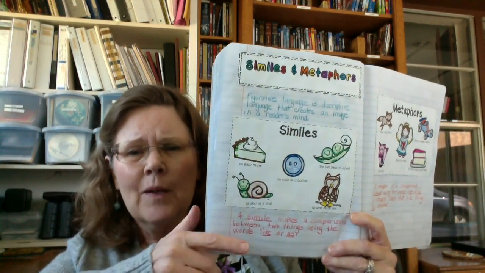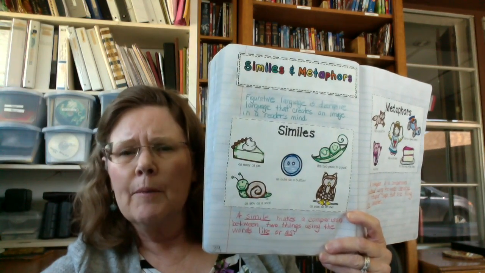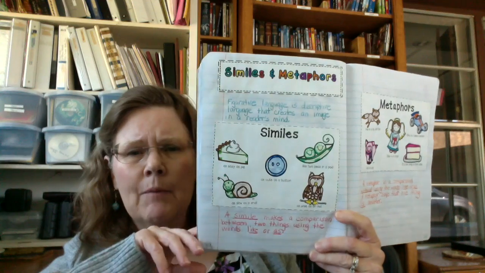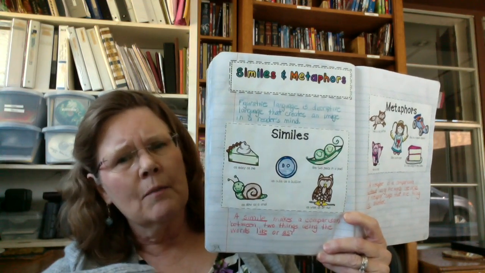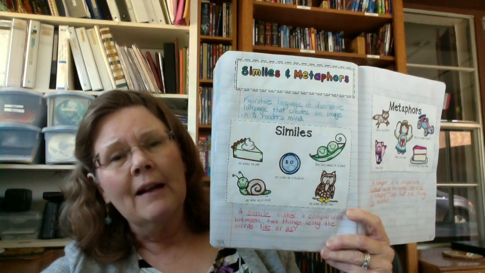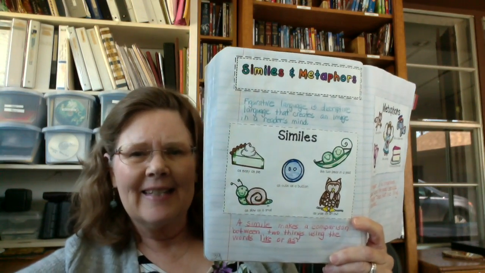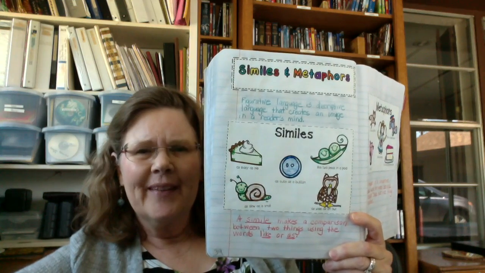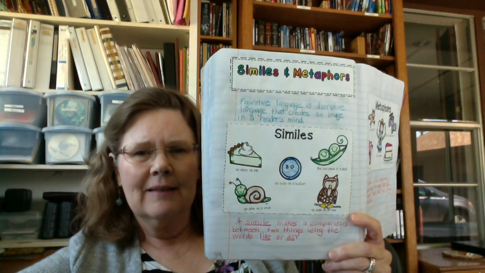All right, let's go down here, and you're going to write a description of a simile. And be sure, you see right here where I've underlined the word simile, go ahead and do that to make sure that word kind of stands out on that page. A simile makes a comparison between 2 things using the words like and as. All right? So that is what a simile is.